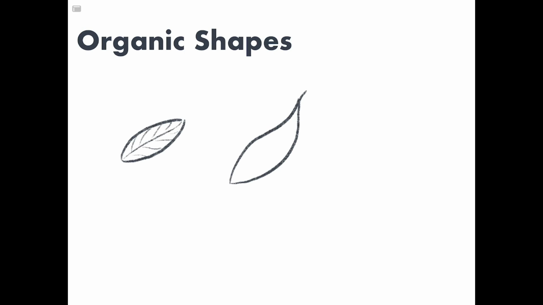There may be some things in nature that are like perfect circles, or sometimes you see rocks that have nice flat edges. But for the most part, when we look at nature, we see shapes like these, shapes that aren't straight. So for today, we're going to be practicing organic shapes.